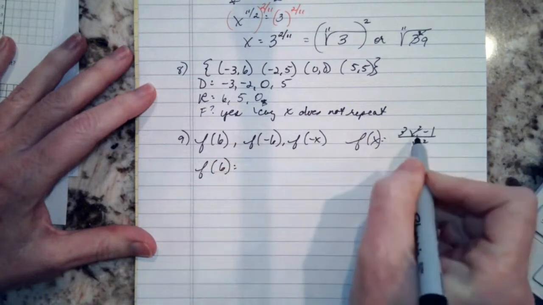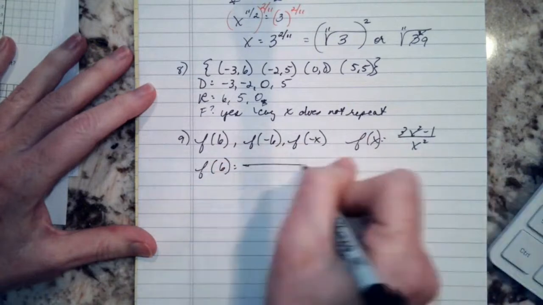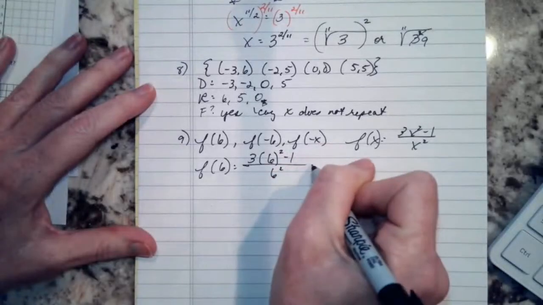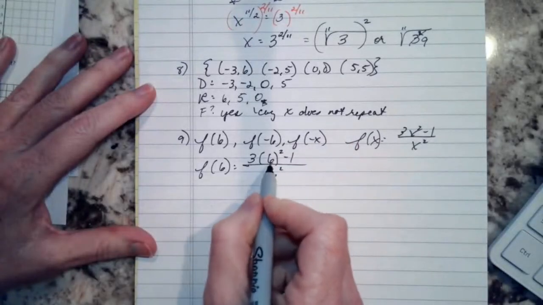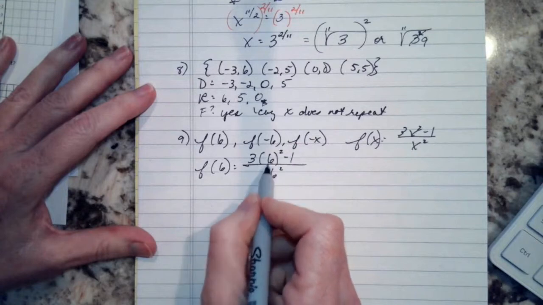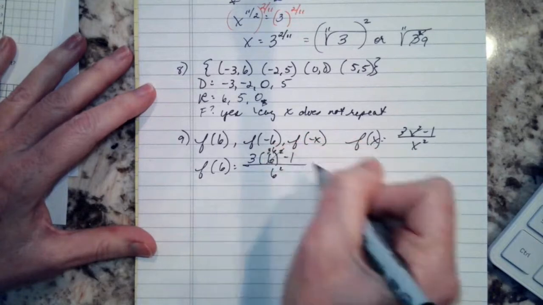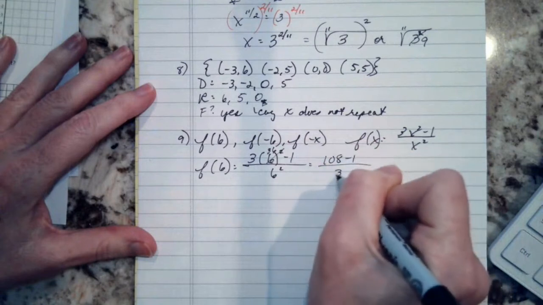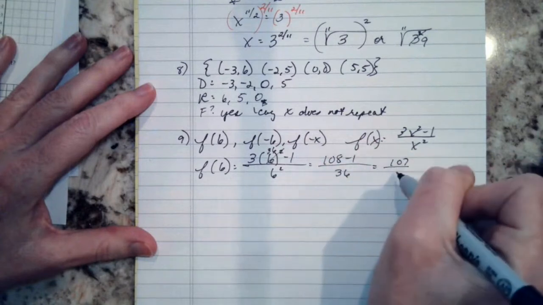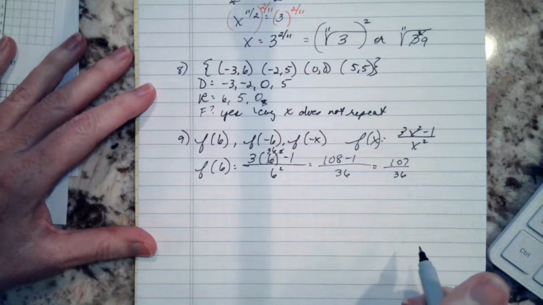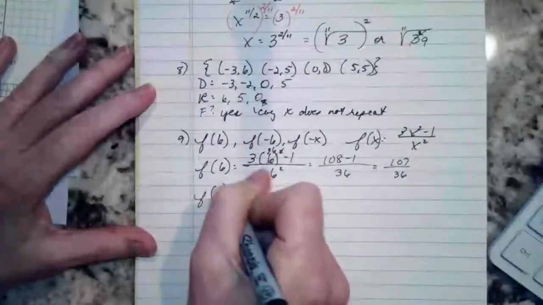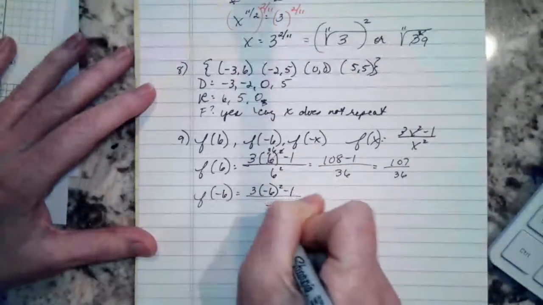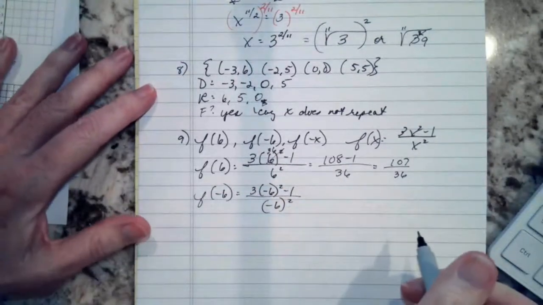So f of 6, we're going to put a 6 in for the x's. So we get 3 times 6 squared minus 1 over 6 squared. Exponents come first. You know that order of operations has exponents first. So we get a 36 out of that. 3 times 36 is 108. So we get 107 over 36. F of -6, 3 times -6 squared over -6 squared.